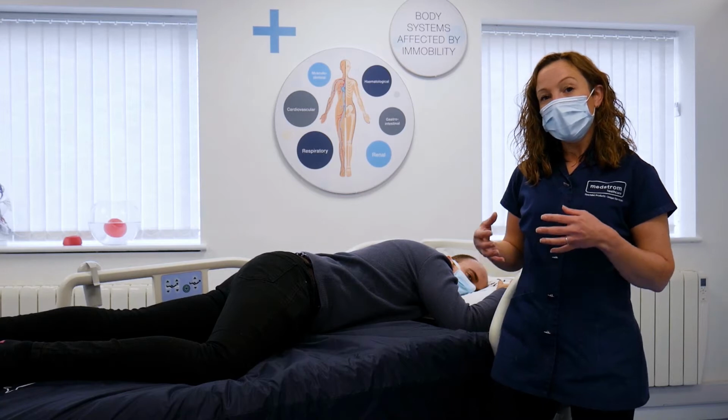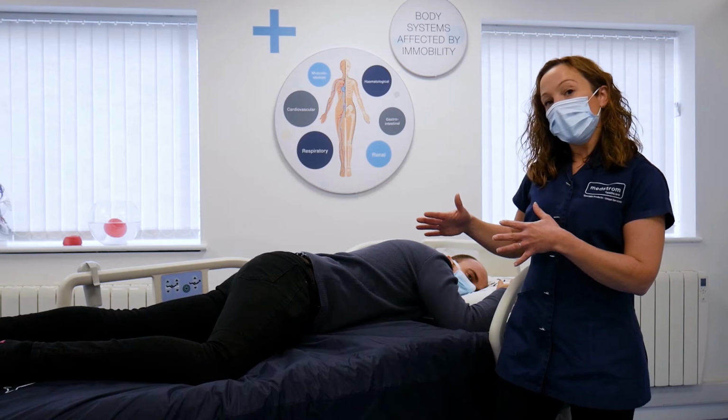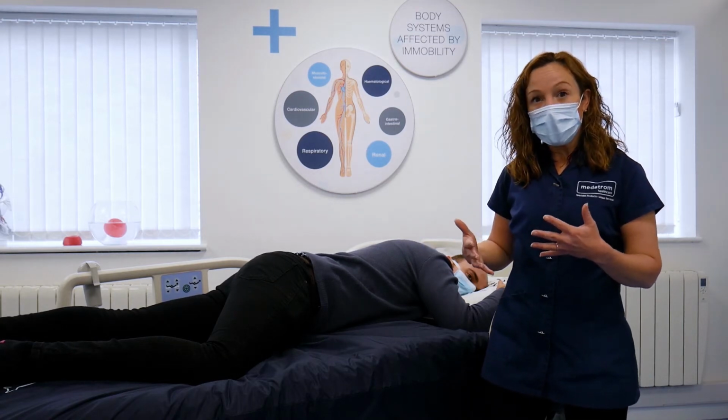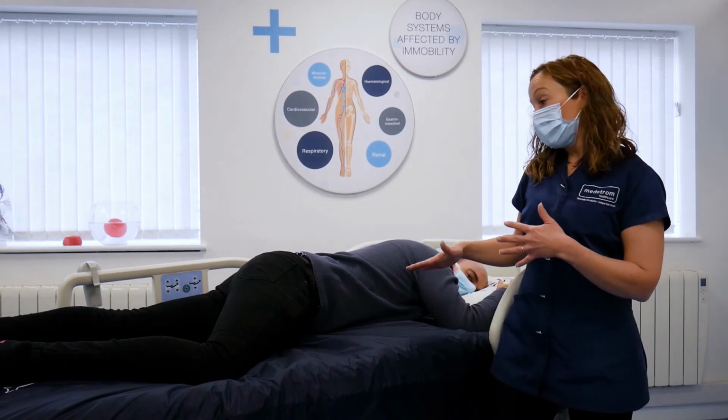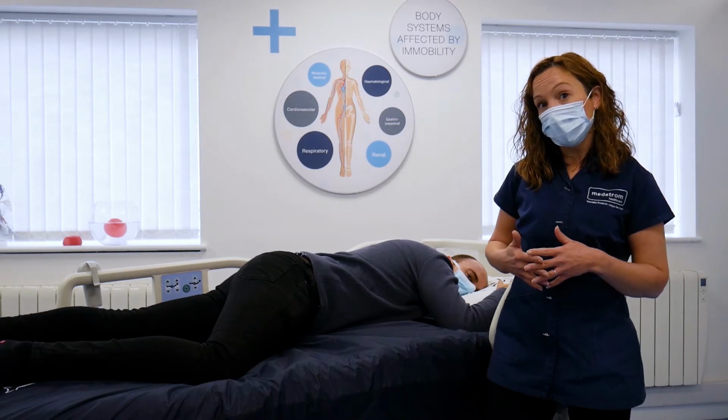The decision whether or not to put a patient in the prone position, what degree of reverse Trendelenburg to put the bed in, and whether or not the patient may be able to be repositioned once they're in the prone position will always be a multidisciplinary team decision.